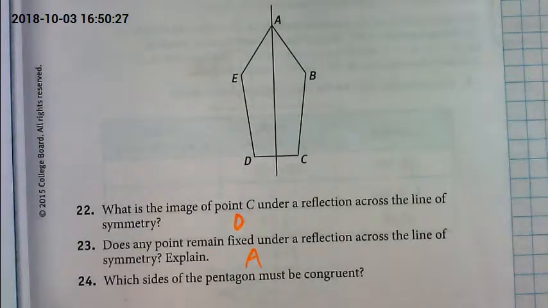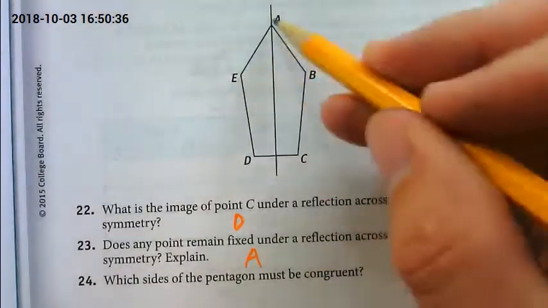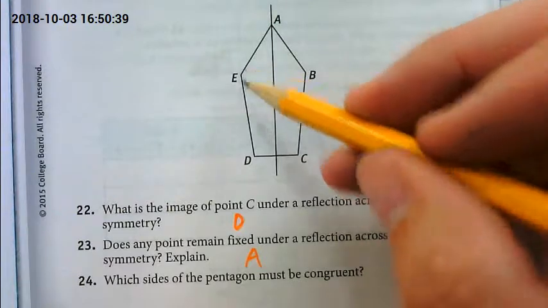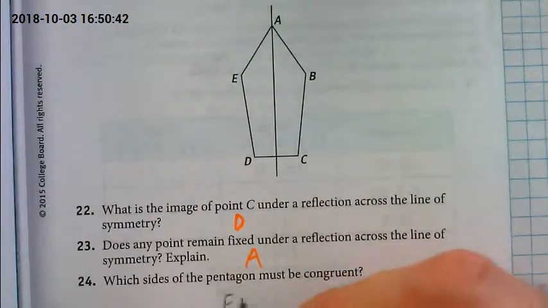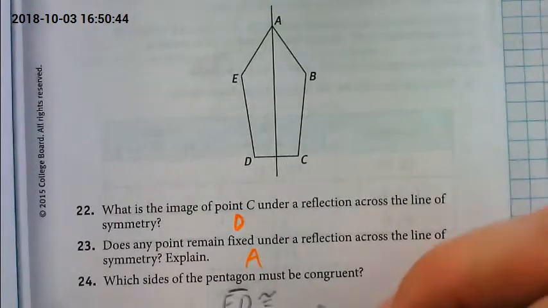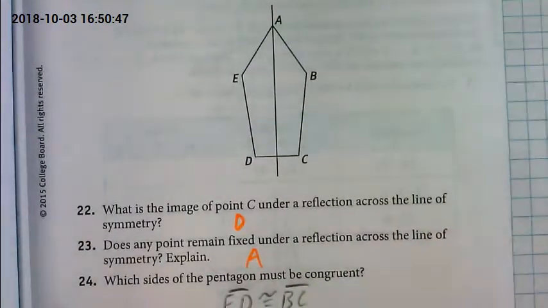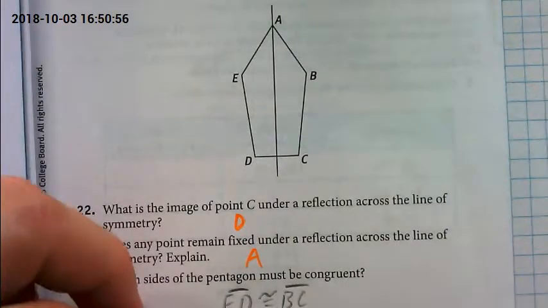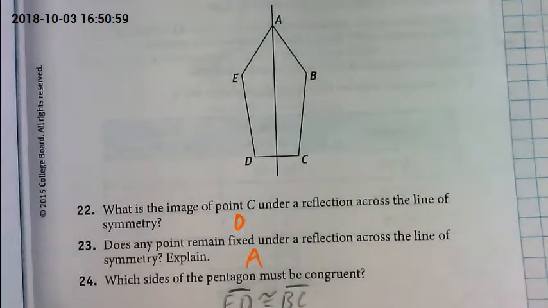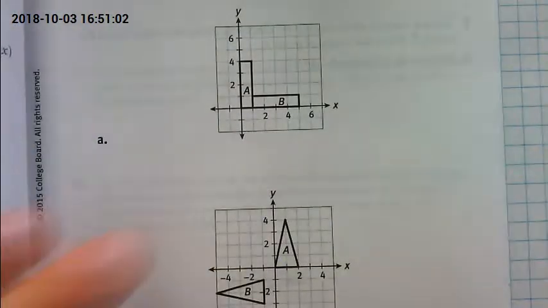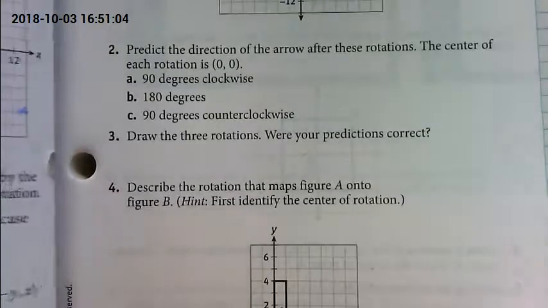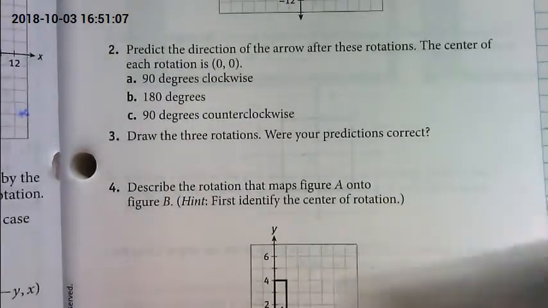On 24. All right, I'll do part of this one. I'm not going to do the whole thing because there's two pieces to this. Which ones would have to be congruent in order for that to be a line of symmetry? All right, so that's one set that has to be true. So ED has to be congruent to BC. And then there's one other segment as well. I'm not going to write the other segment just so there's some other work to do. But there's one other set there that would also have to be congruent. Look at the top of the figure. All right, look at the top of the figure. Yeah, because it has to reflect onto itself.